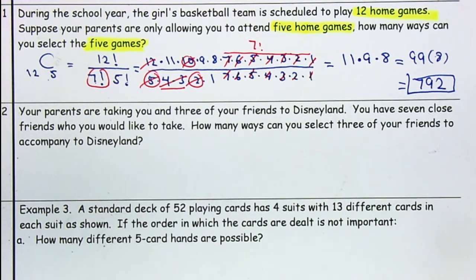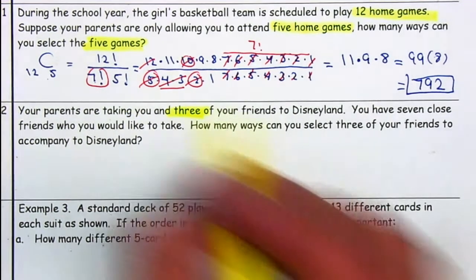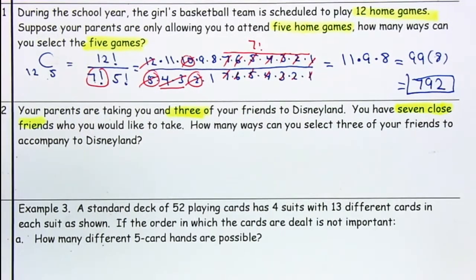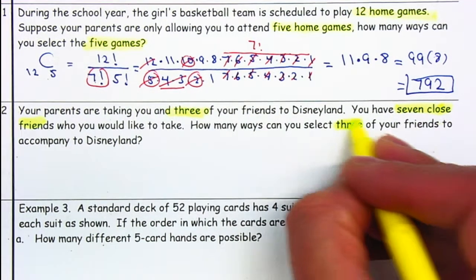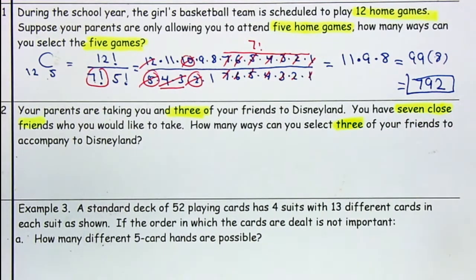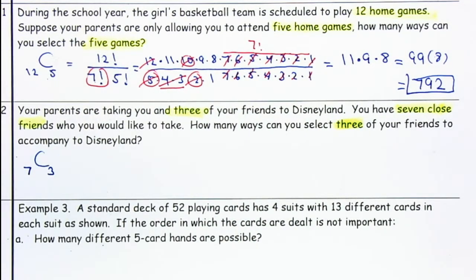Great. It says your parents are taking you and 3 of your friends to Disneyland. So they're taking 3 of your friends and yourself. You have 7 close friends who you would like to take. How many ways can you select 3 of your friends? So you're only selecting 3 of them. So you have a total of 7 and you are selecting 3. Remember, the order does not matter. So if you select Maria, Carlos, and Carla, or select Carla, Maria, and Carlos, it really doesn't matter the order. So we can use combination.